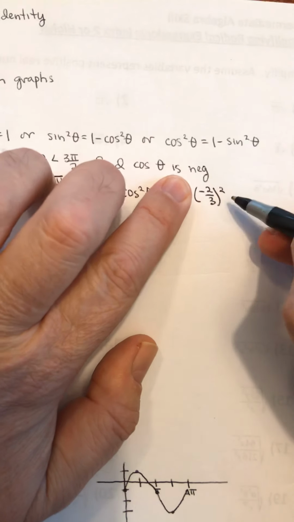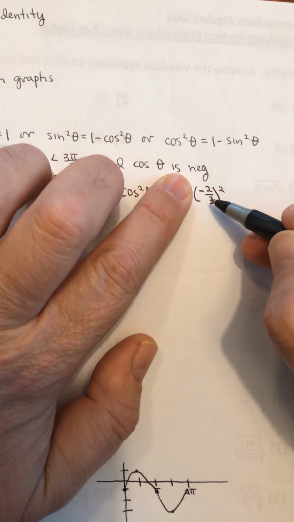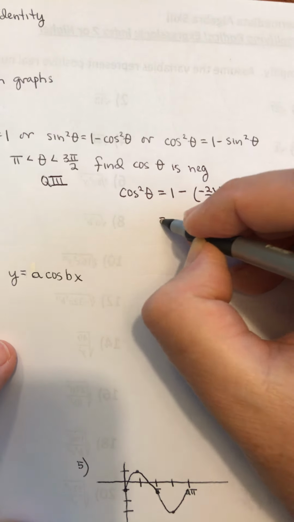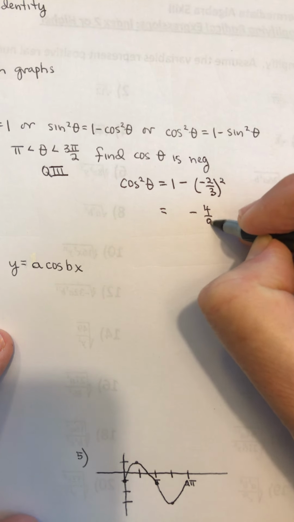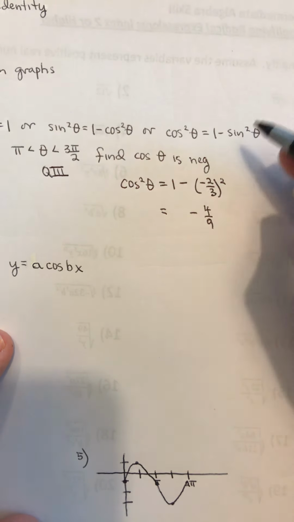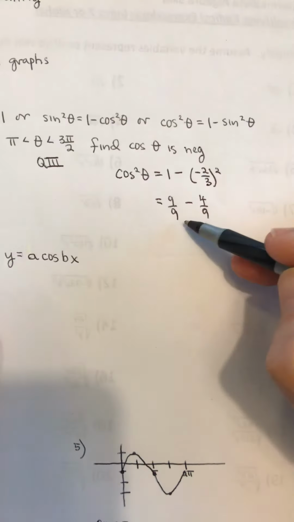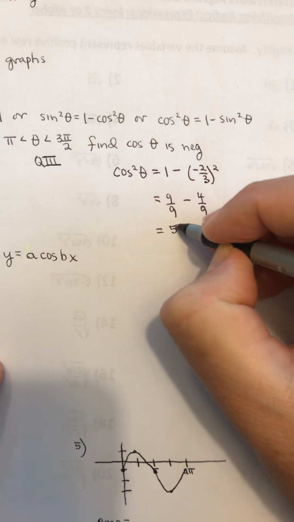If I square negative 2/3, I get positive 4/9. It does not affect the minus sign, so it's still minus 4/9. All right, and I'm going to just replace 1 with 9/9 because that's still 1. These two have the same denominator, so I can subtract those and get 5/9.